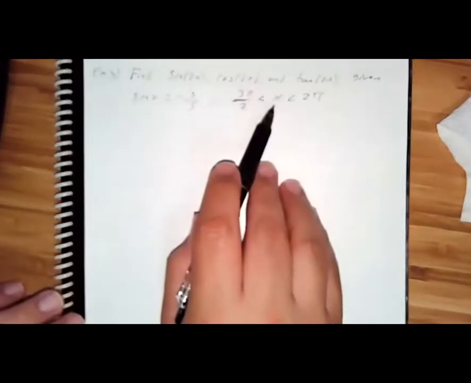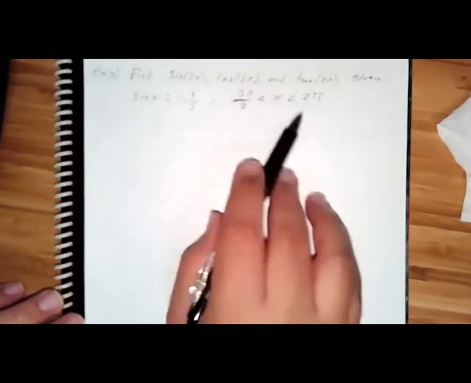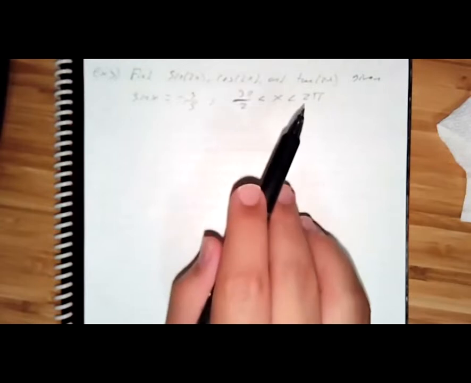So this is the hint of which quadrant we're dealing with.